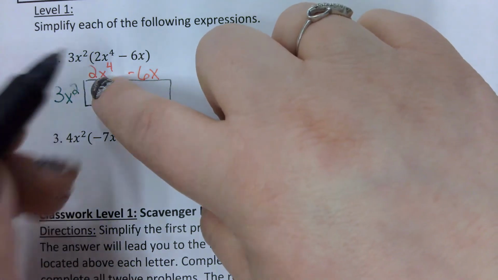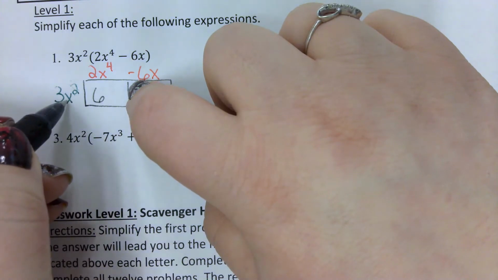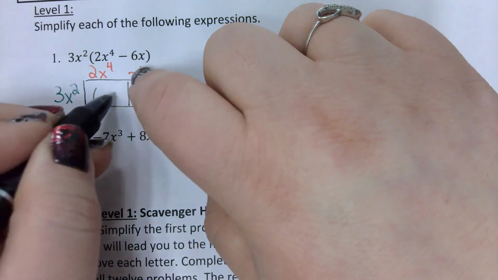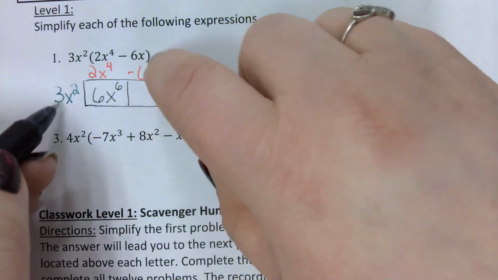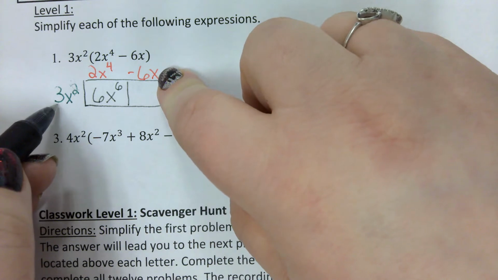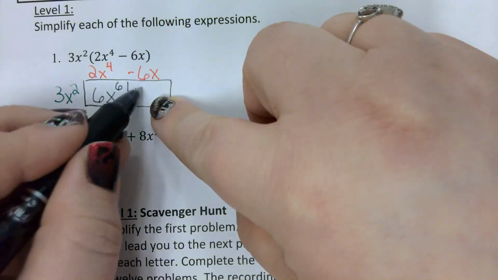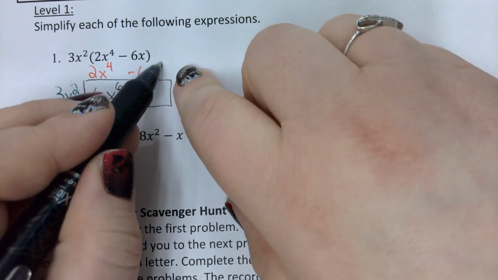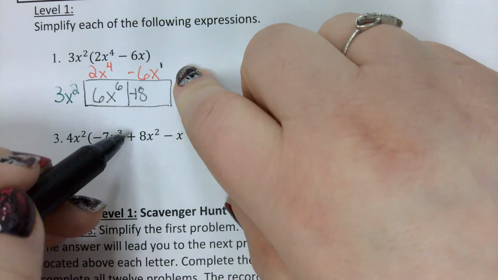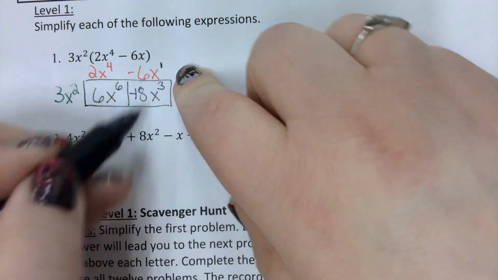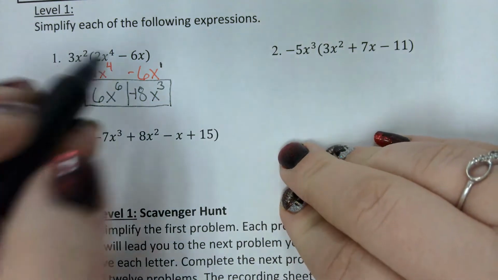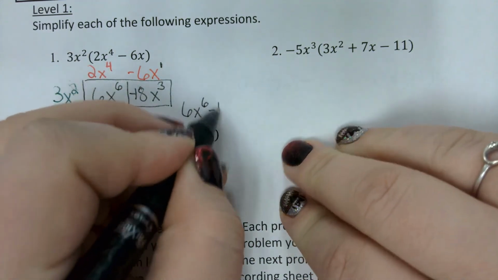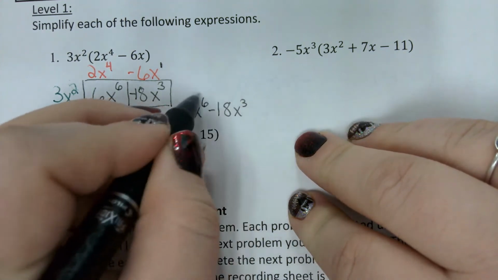So 2 times 3 will give me 6, and x squared times x to the fourth will add the exponents together, 2 plus 4, and get x to the sixth. For the next one, negative 6 times 3 will multiply together to be negative 18, and x squared times x, which we know is x to the first, will add those exponents together and get x to the third. These two are not like terms, so our answer is just 6x to the sixth power minus 18x cubed.